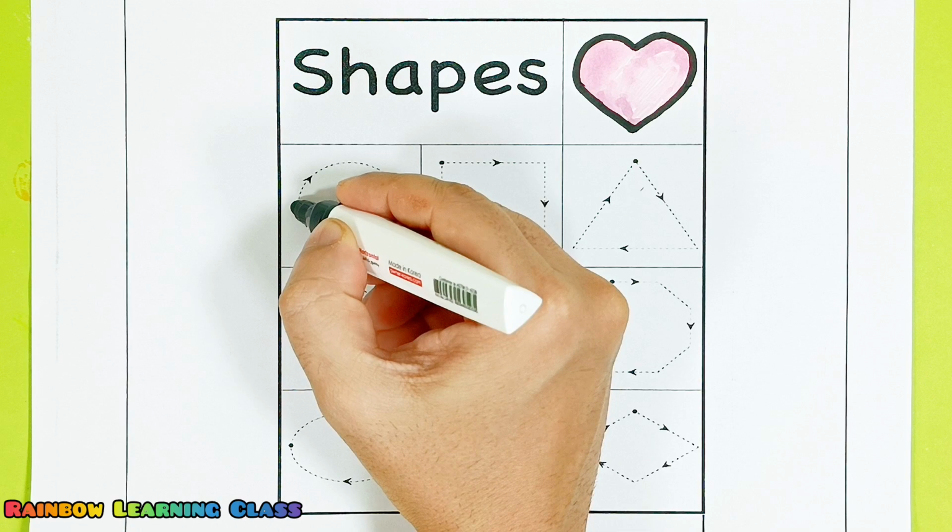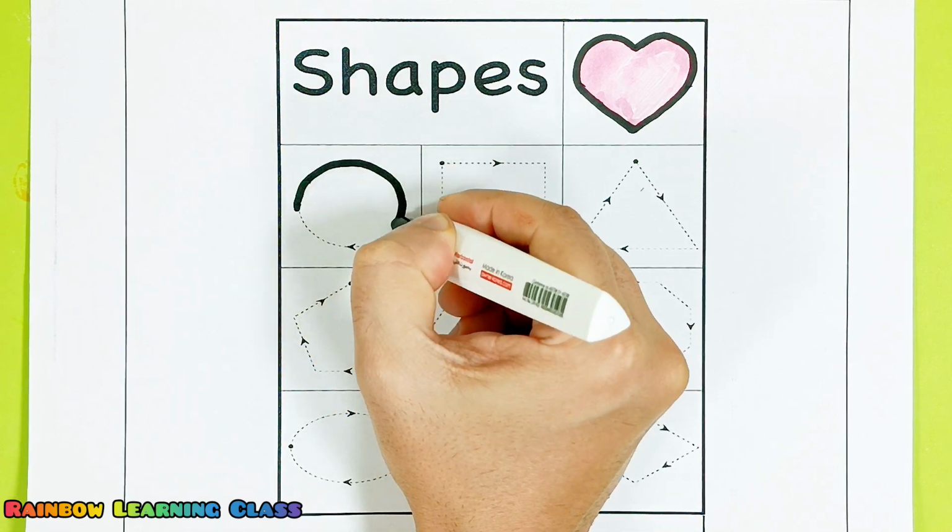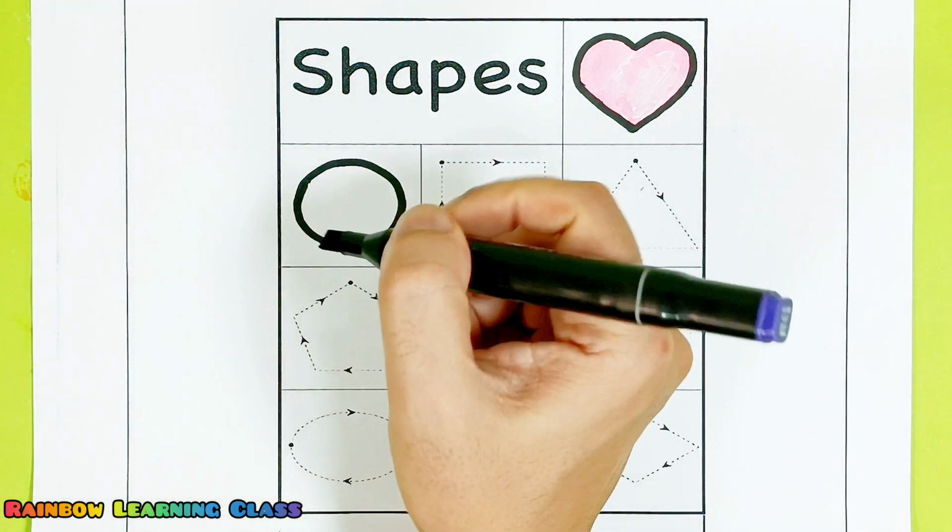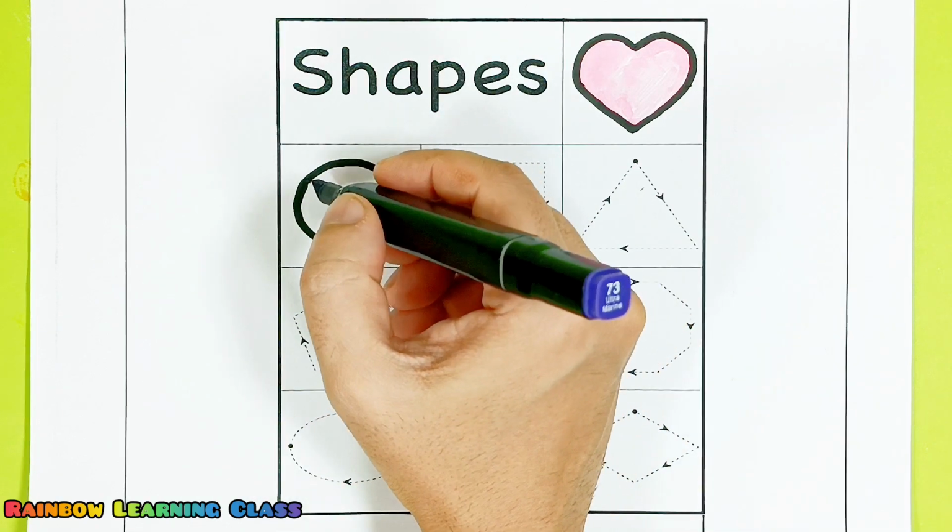Next shape, circle. Purple color, circle is purple color.